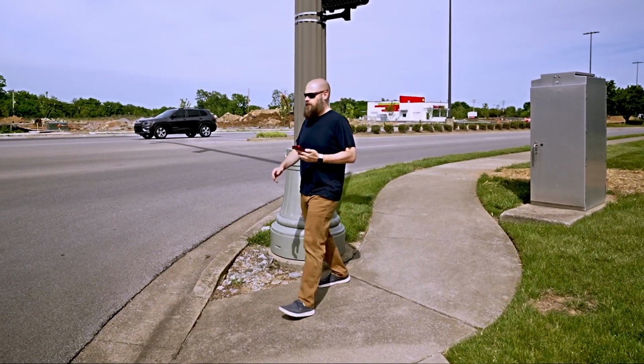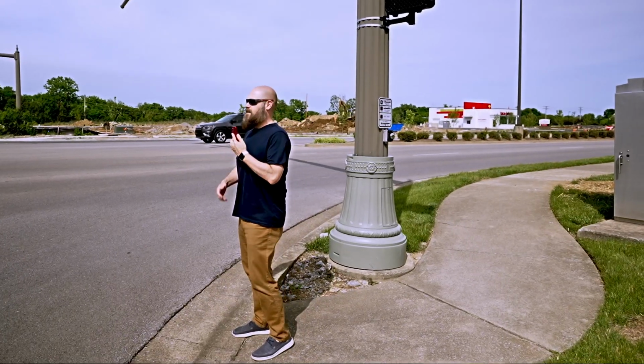Next, we're going to head out to an intersection and talk about best practices while using the application to successfully navigate those pedestrian crosswalks. The first thing is you want to get as close to the beginning of the crosswalk as possible. Now, of course, be very careful about this. Obviously, stay safe when doing this.